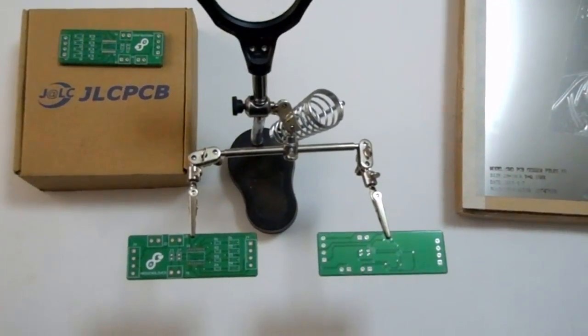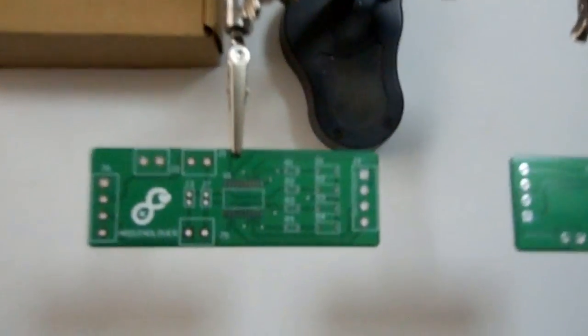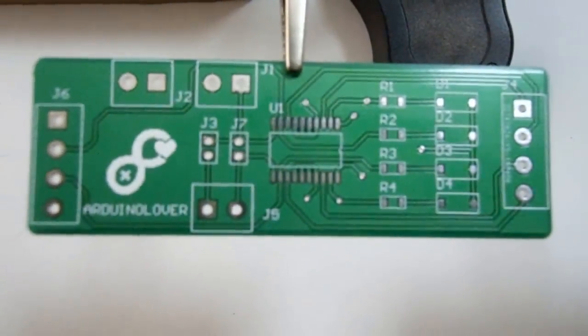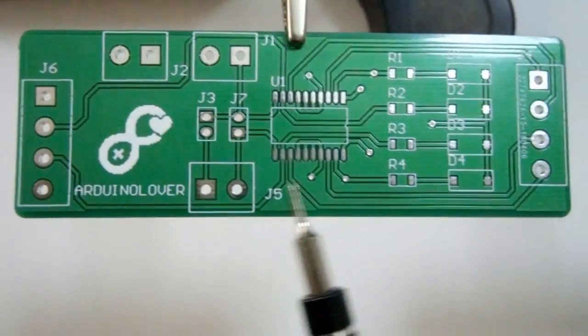Okay, now let's continue with some other details. Let's see some other details of the PCB that we ordered, and let's focus on the PCB first. We have a really high quality PCB.